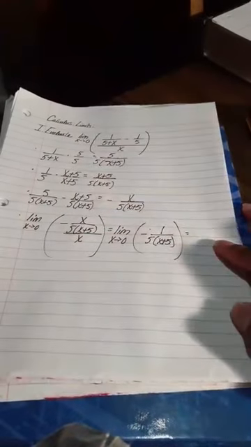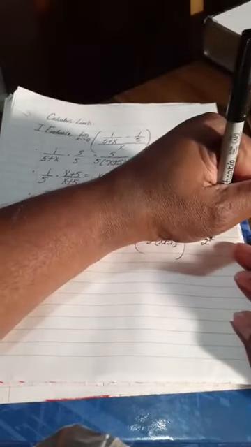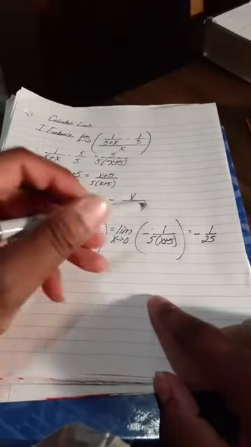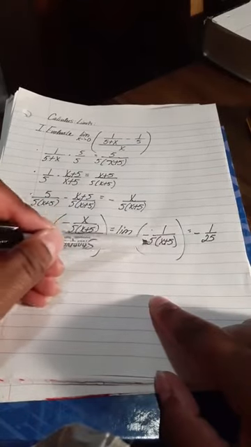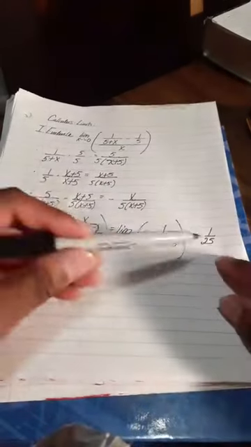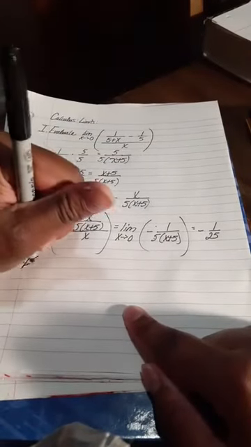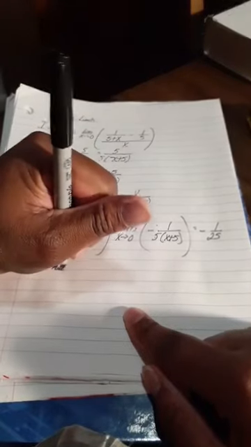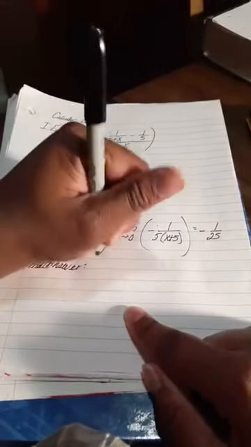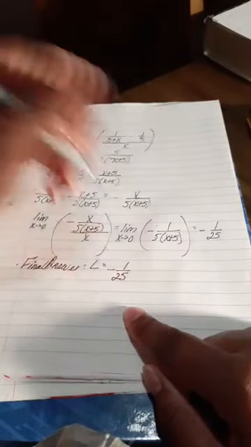Now we'll plug the 0 in again. And if we plug the 0 in again, we'll simply get negative 1 over 25, which is the limit. Because if we stick in the 0, we'll get negative 1 over 5 times 5, which is 25. So we'll get negative 1 over 25 is the limit. And that's your final answer. So your final answer here for this limit, we'll say L is equal to negative 1 over 25.